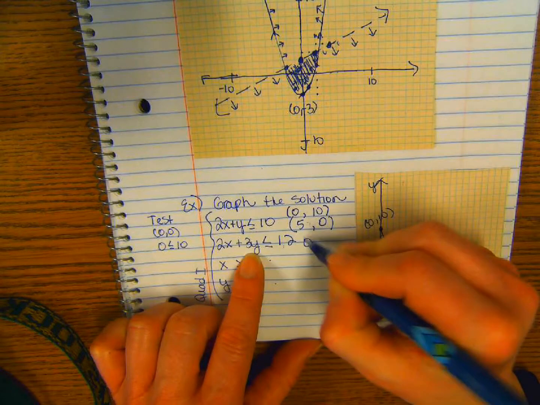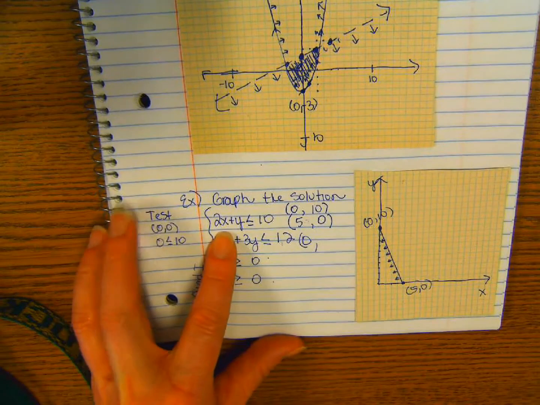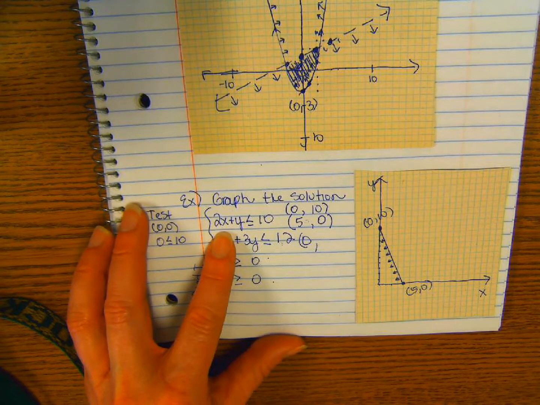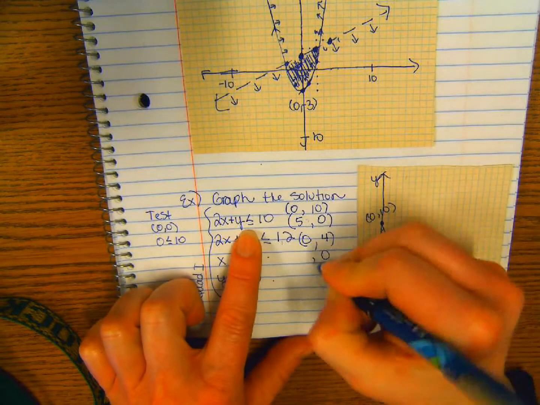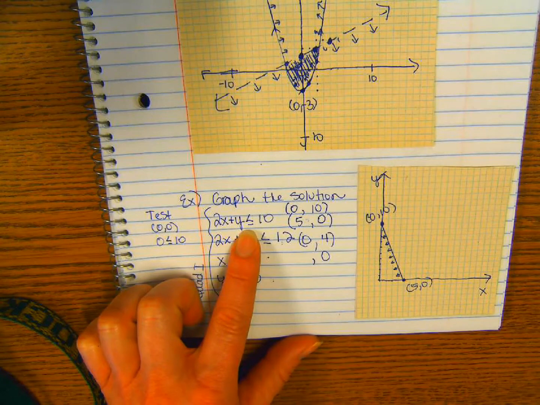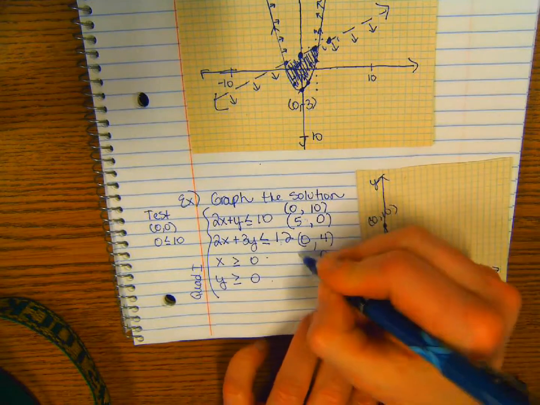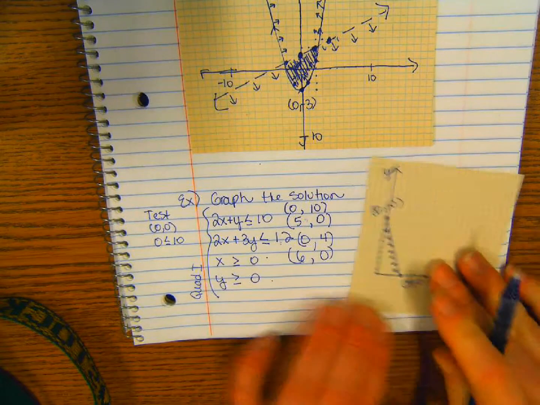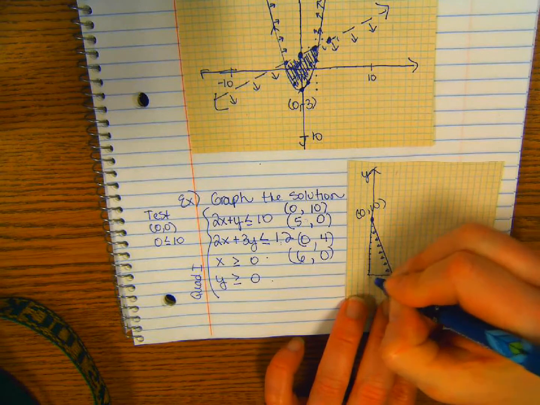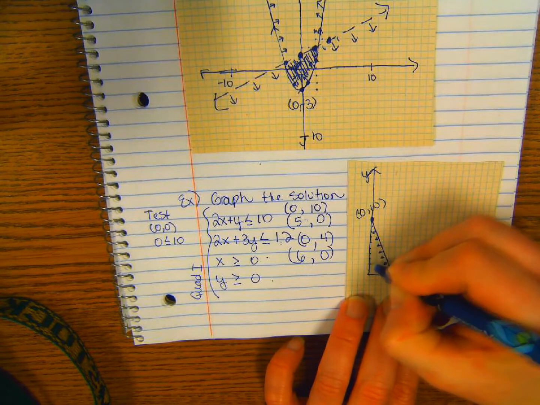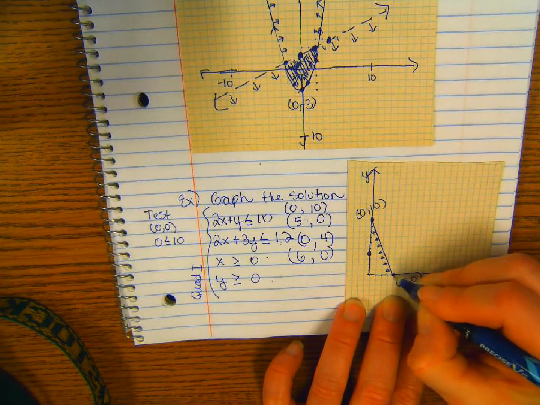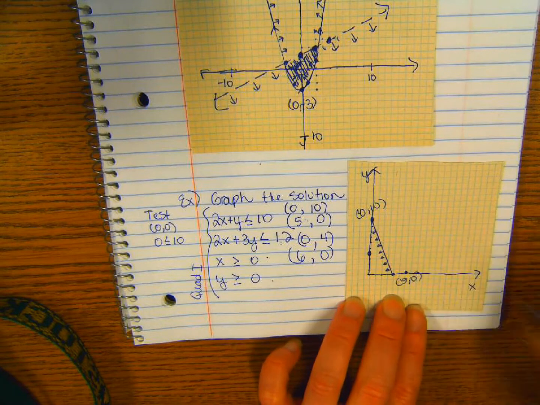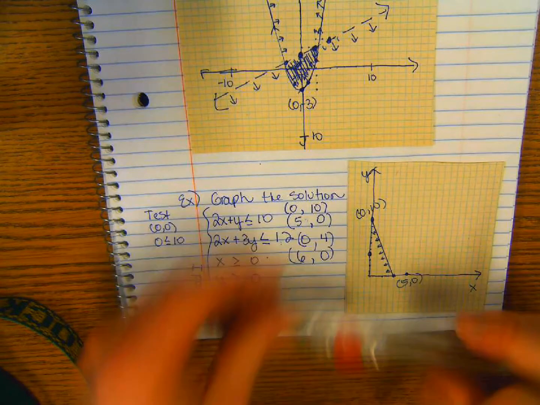If you put 0 in for x, you tell me what would y be? 4. If we put 0 in for y, what would x be? 6. So 2 points that are on this graph are 0, 4 and 6, 0. This is also a solid line.